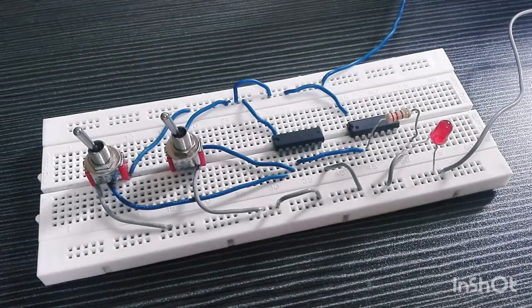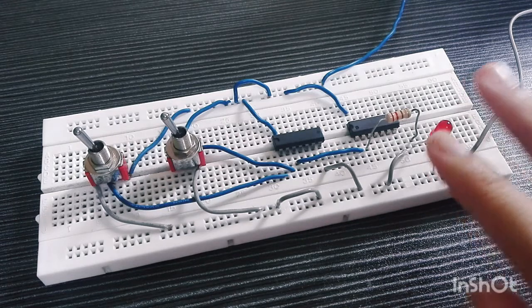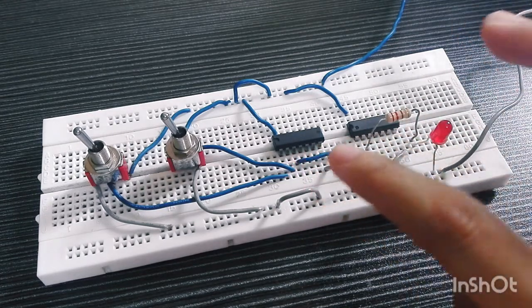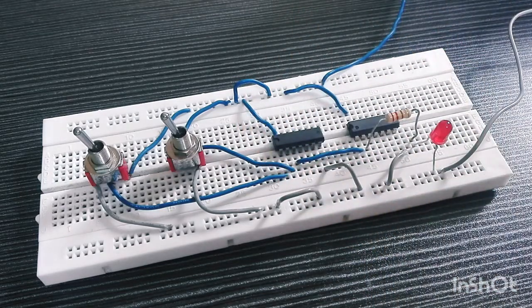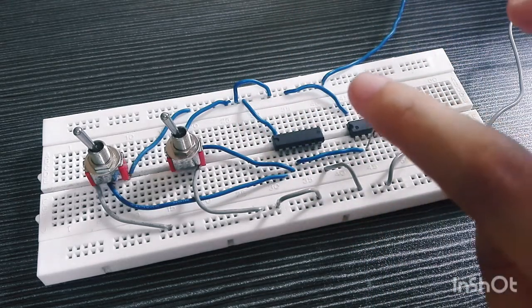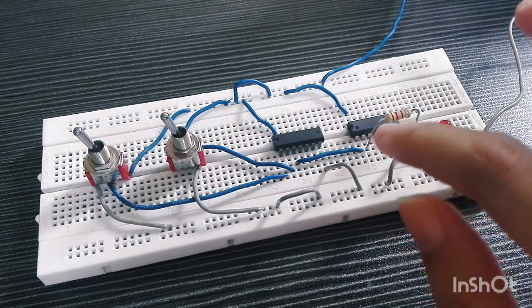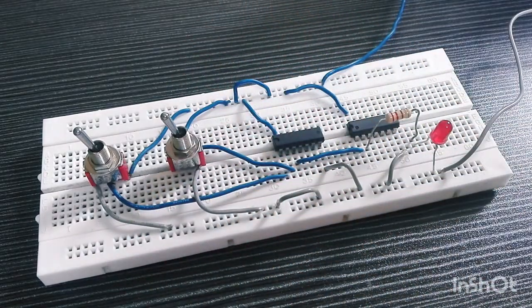Here we have our circuit number 2, the combination of NOT gate and OR gate to produce a NOR gate circuit. We have the two SPDT switches, red LED, the 220 ohms resistor 1/2 watt, and our two ICs. The first IC is the 74LS32, which is the OR gate, and the second IC is our 74LS04 as our inverter. And we have here the negative polarities and the positive polarities.